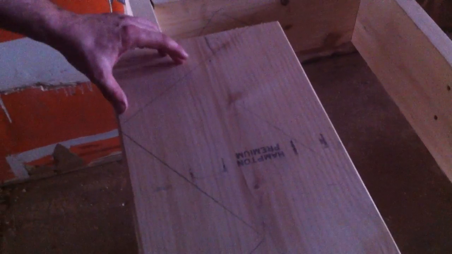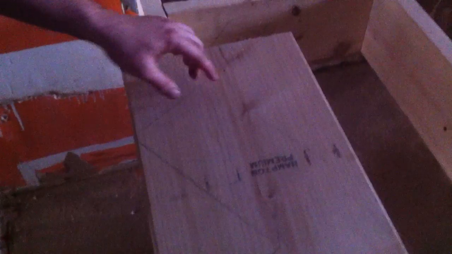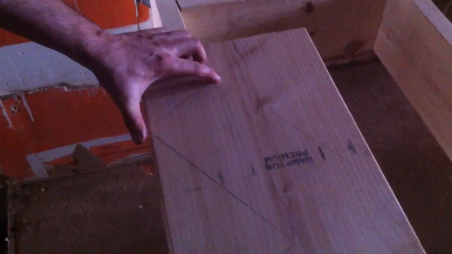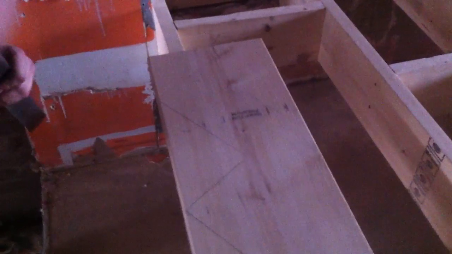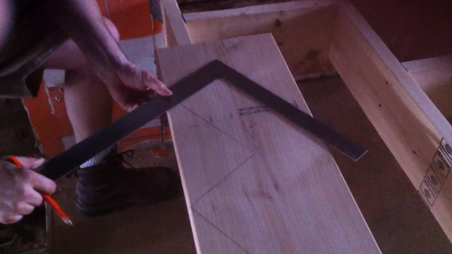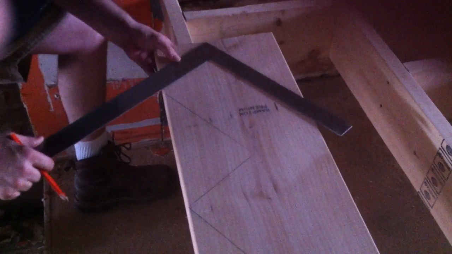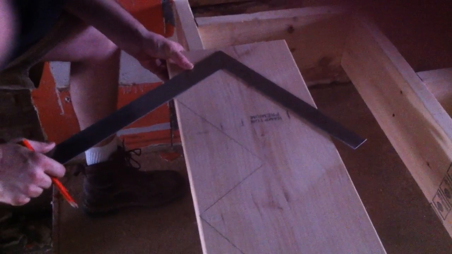So we actually need to lower the first tread by 1 inch to make sure that we keep our 6 5/8 rise. If we didn't do that, our first rise would be 7 5/8, and then you would have 6 5/8, and that might make a tripping hazard. So what we're going to do is measure down 5 5/8 and trim that off.